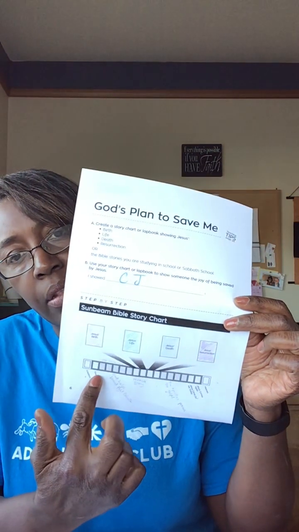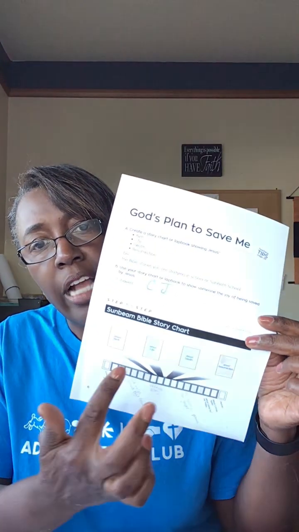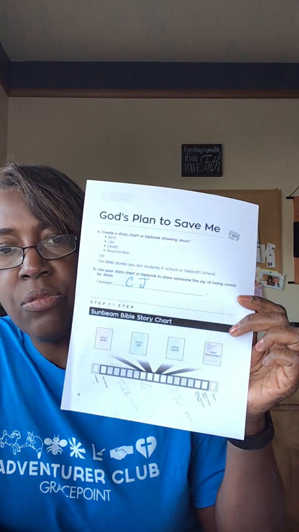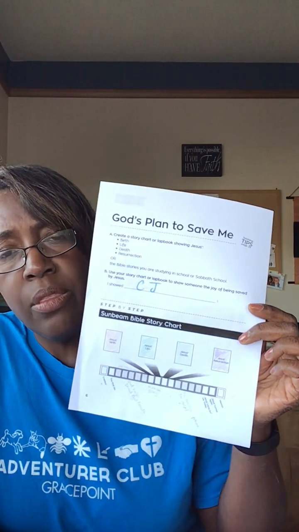Now, if you take a look on page 6, you will see here that there is a timeline. And the 4 pictures that we've just looked at actually fit into the timeline here, about the middle, right there. Jesus' birth, life, death, and resurrection. So what are all these other boxes? All these other frames that you can draw pictures for or talk about?